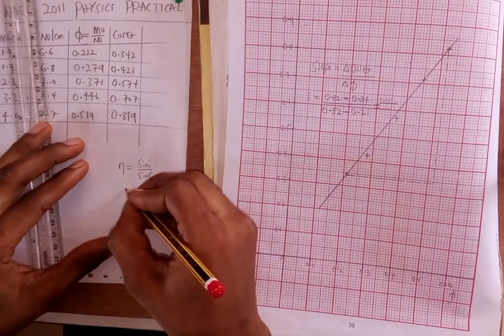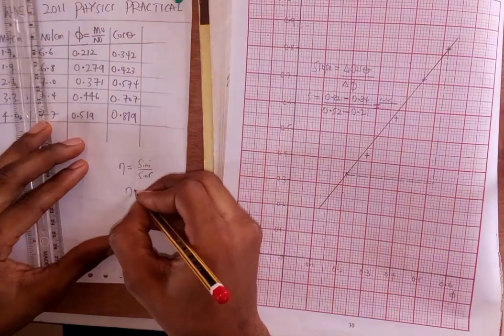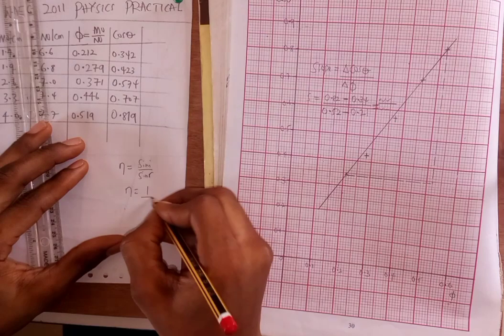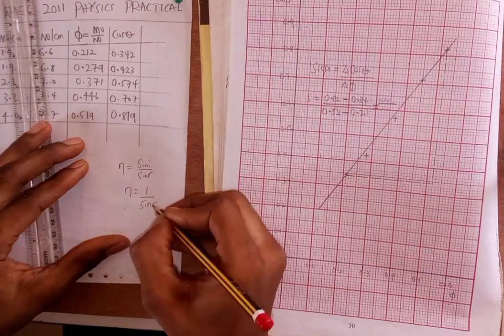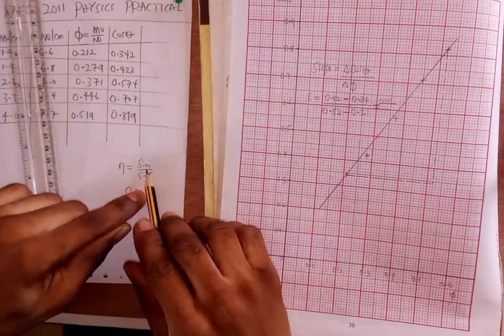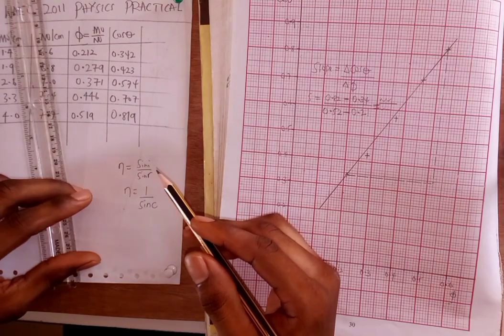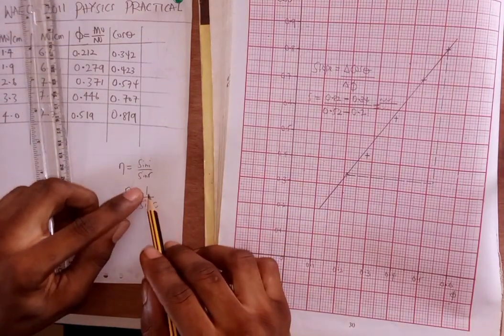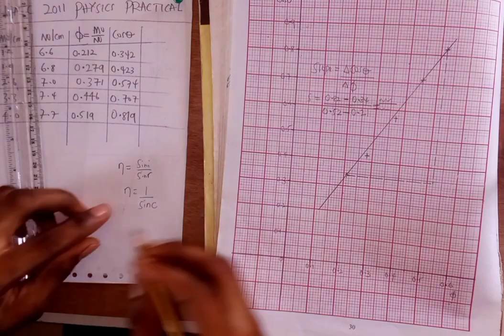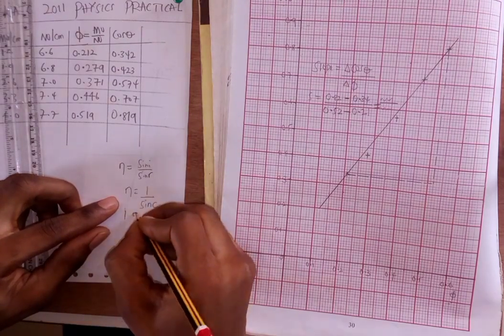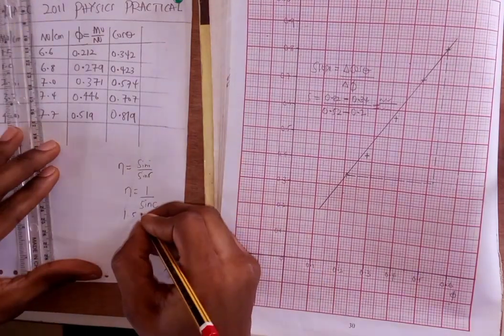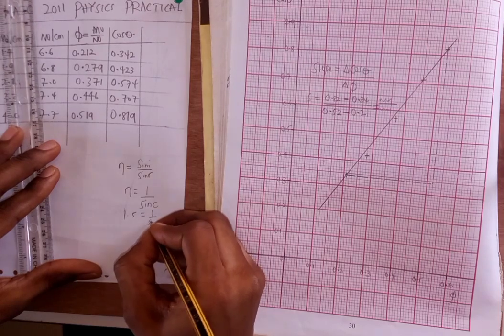So with that expression, the refractive index will be equal to 1 over sine C. This is because the angle of refraction is 90 degrees and sine 90 degrees is 1. So that is why you have 1 over sine C. We are given that the refractive index is 1.5, so you are looking for C. 1.5 is equal to 1 over sine C.